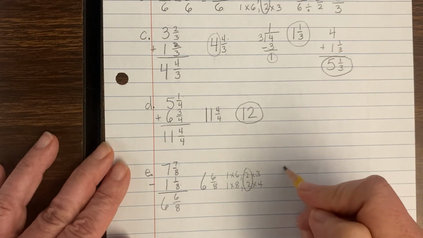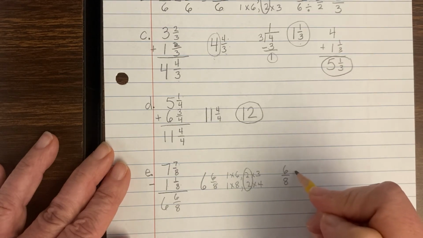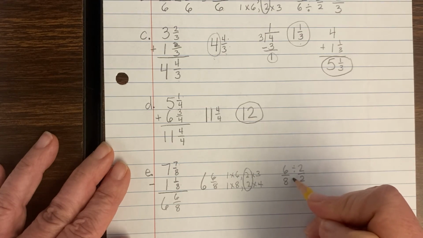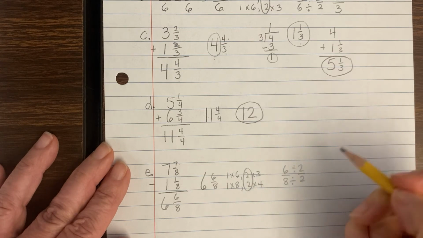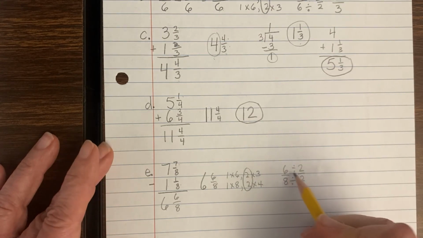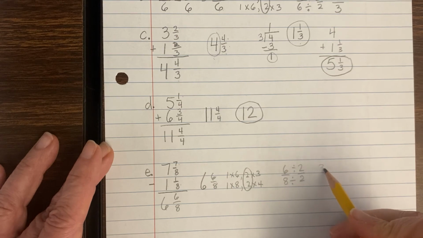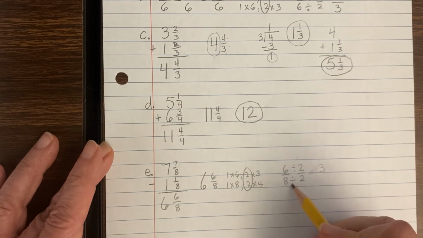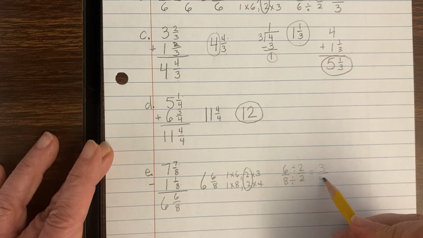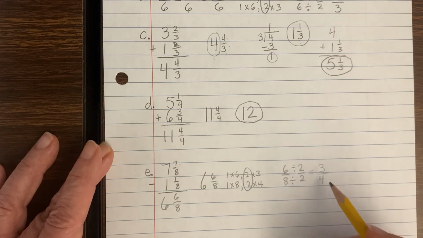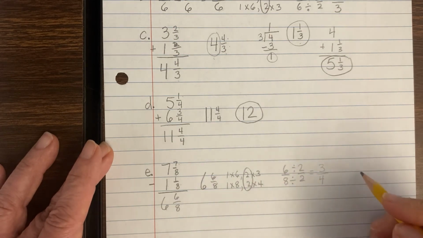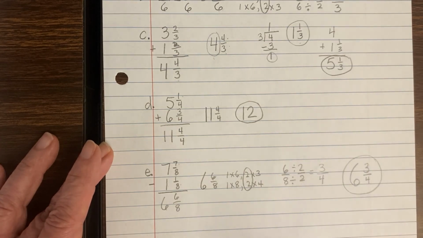So we'll do 6/8 divided by 2 over 2. We have to divide both the top and the bottom by 2. 6 divided by 2 is 3, and 8 divided by 2 is 4. Now we've reduced 6/8 to 3/4, but our whole answer is 6 and 3/4. We can't forget that it was a mixed number to start with.